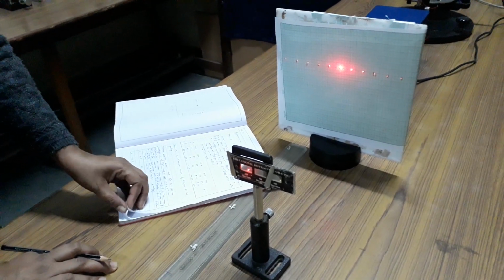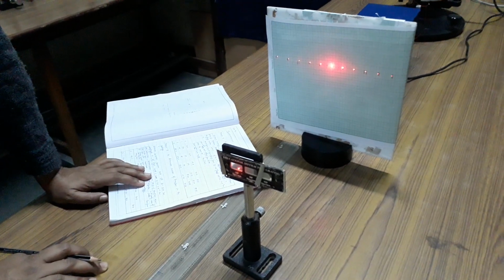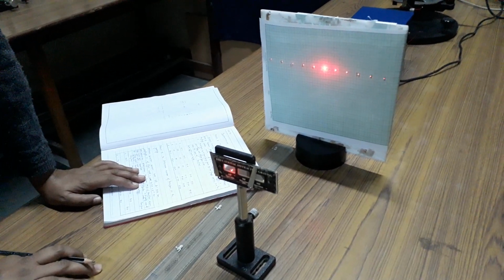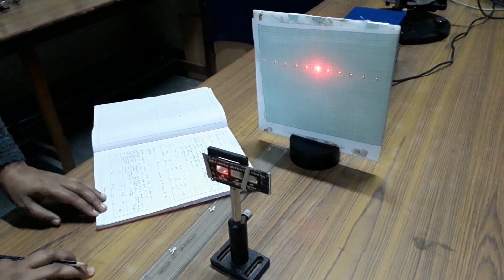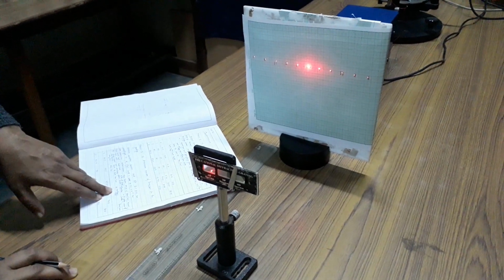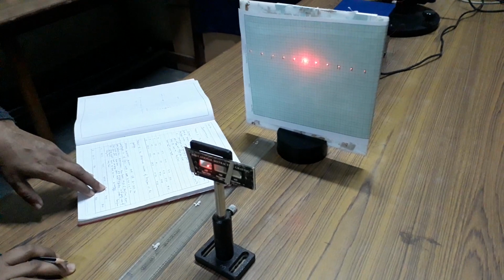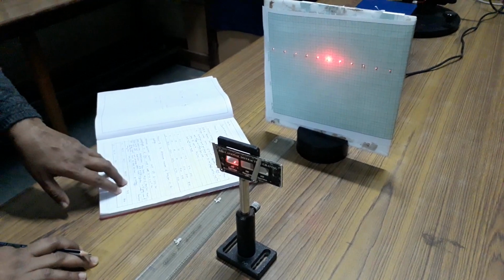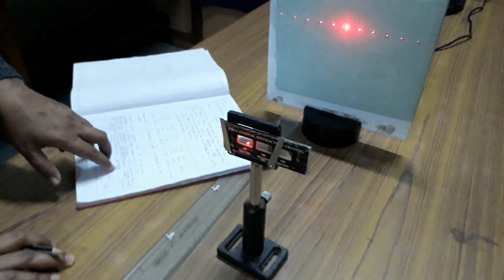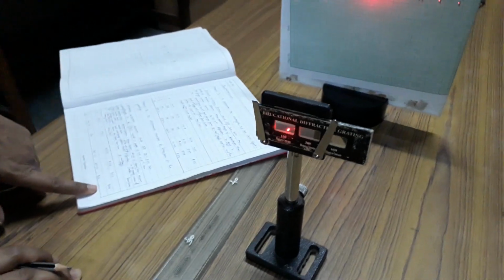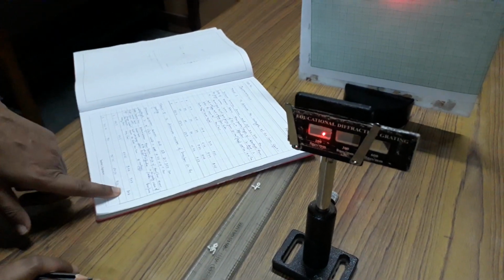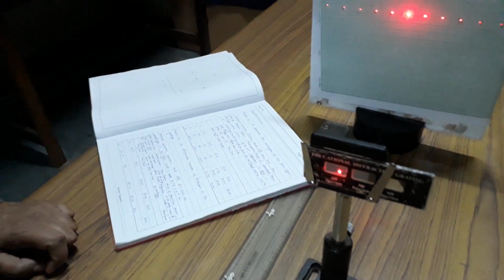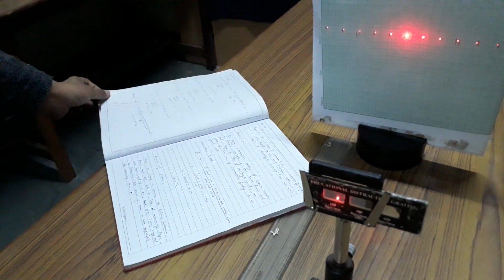Having done that, I'll now use the same formula, d sine theta is equal to m lambda, to find out theta. Again, I'll use tan theta is equal to y by D. Once theta is known, I know d sine theta is equal to m lambda. Now I take d to be the unknown, and theta will be what I have computed from the observation, and then I find out d. Once I find out d, I can calculate n, which is just 1 by d. Okay, so that is how the experiment will be done.